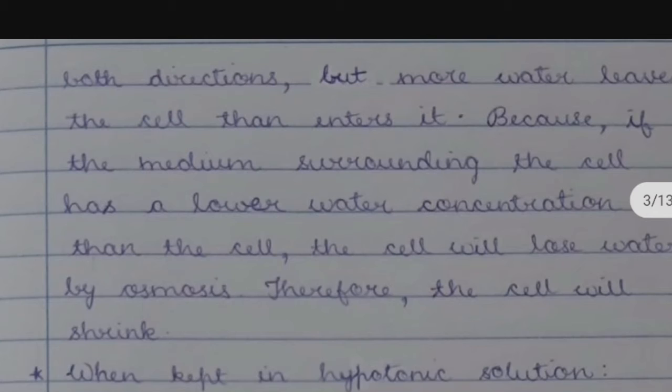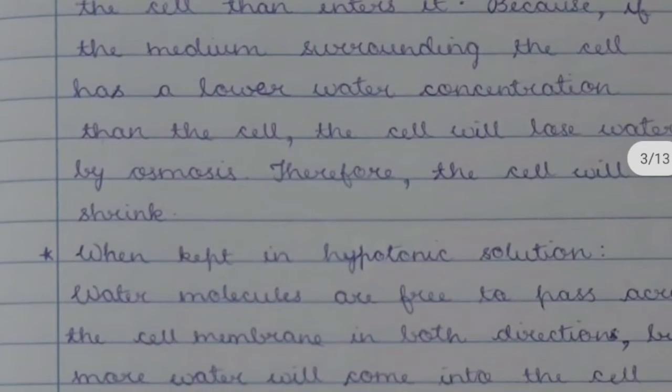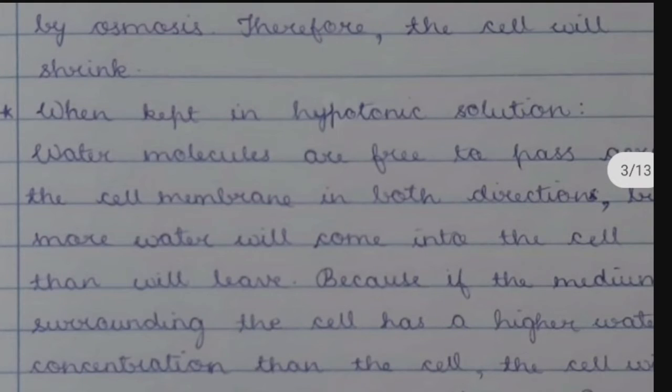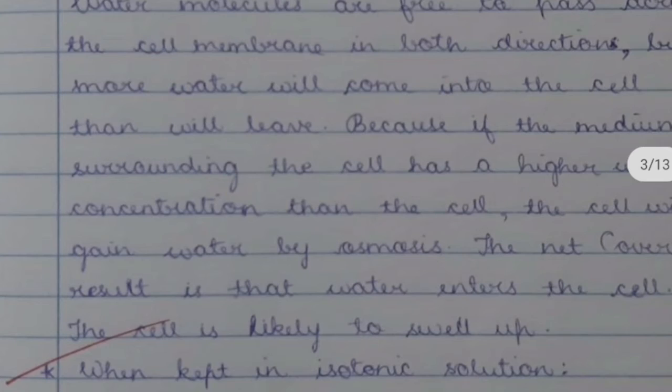When kept in hypotonic solution, water molecules are free to pass across the cell membrane in both directions, but more water will come into the cell than will leave, because if the medium surrounding the cell has a higher water concentration than the cell, the cell will gain water by osmosis. The net result is that water enters the cell. The cell is likely to swell up.